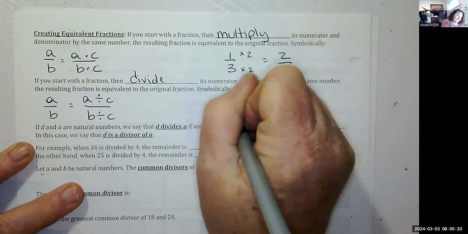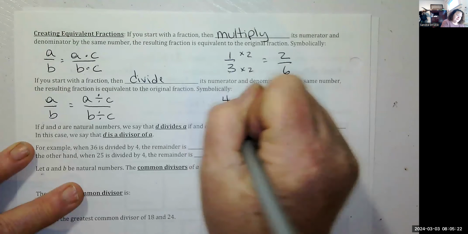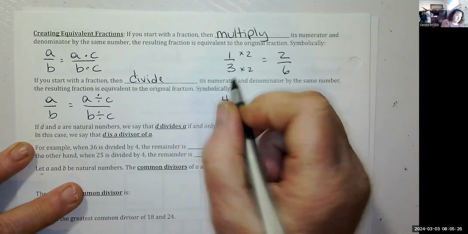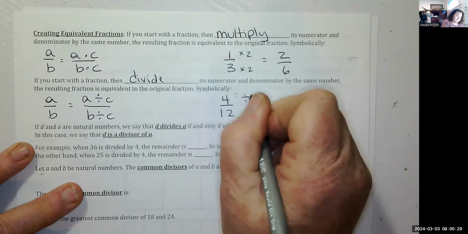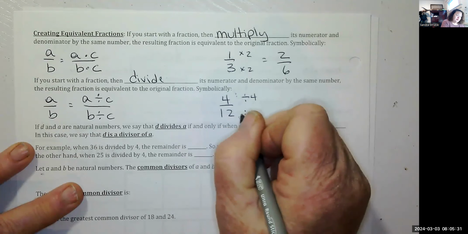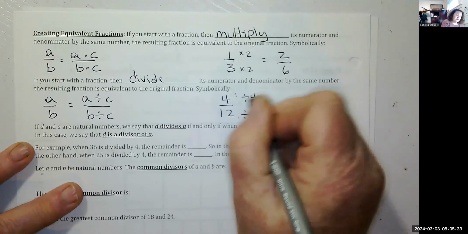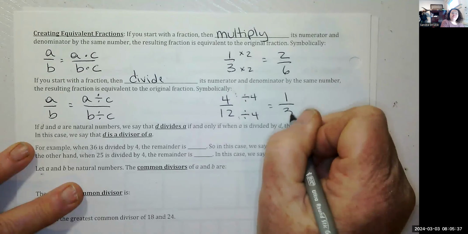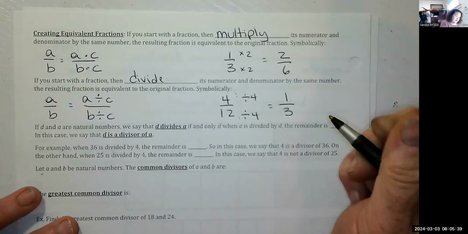Numerically, that looks like 4 divided by 12. If I divide each of these, the numerator and the denominator, by 4, I have to do it to both to keep them equivalent. 4 divided by 4 is 1. 12 divided by 4 is 3.